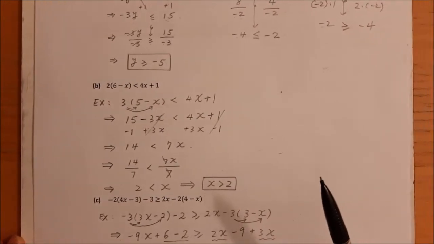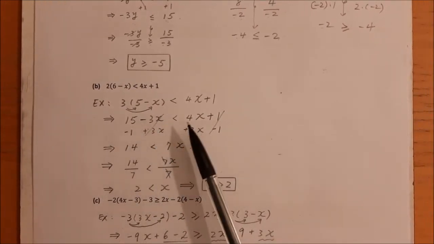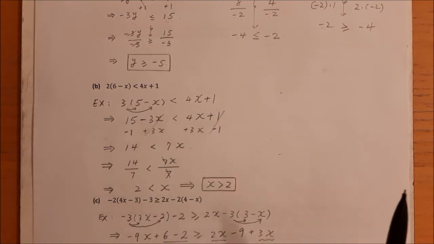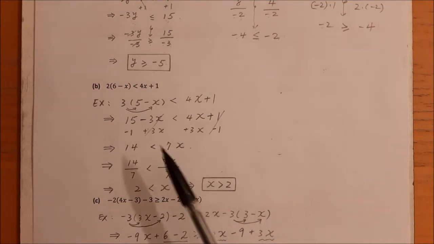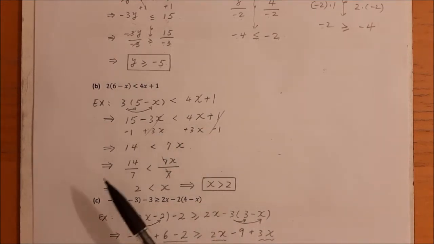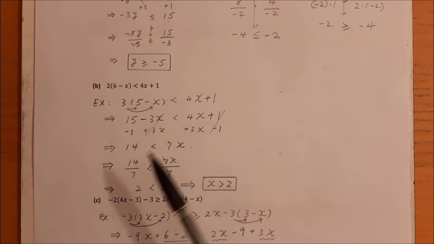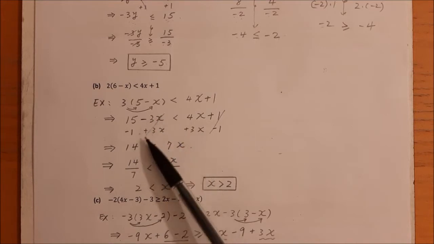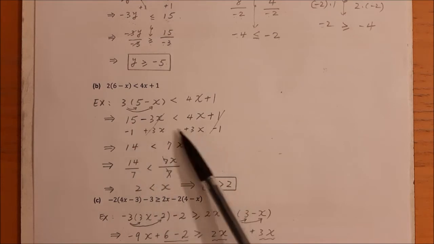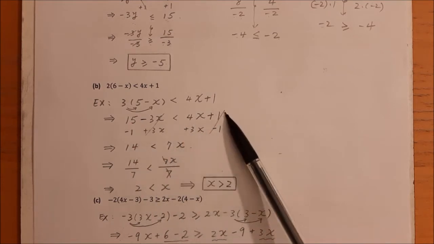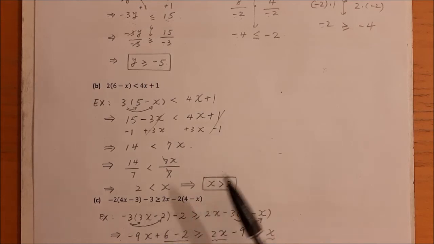Then we are going to make all the x terms on one side, all the constant terms on the other side. So I add 3x on the left and the right, and minus 1 on the left and the right. Simplify. Negative 3x add 3x is 0. 15 minus 1 is 14. Less than 4x plus 3x is 7x. 1 add minus 1 is 0.